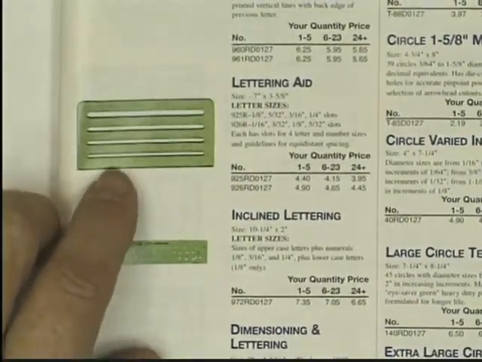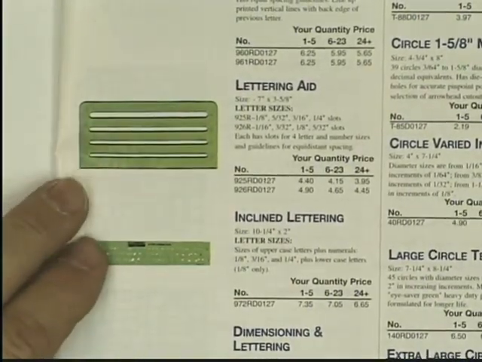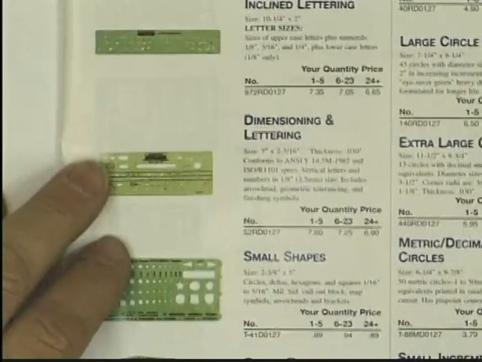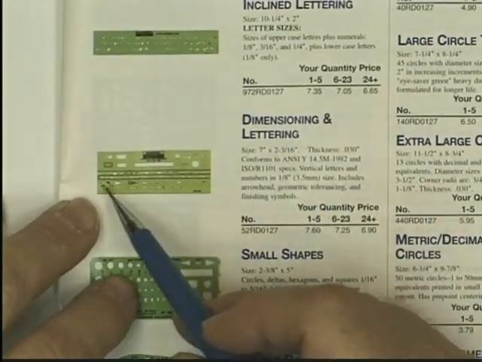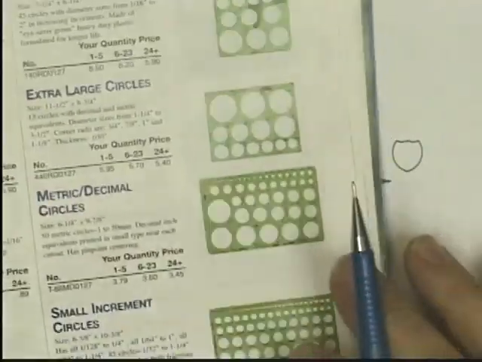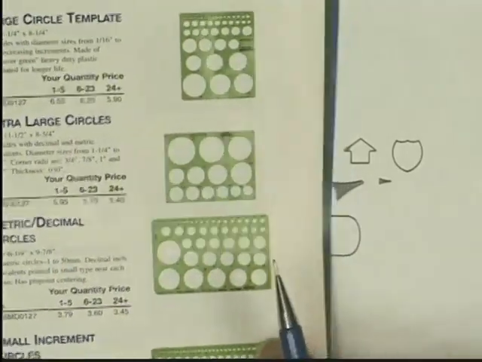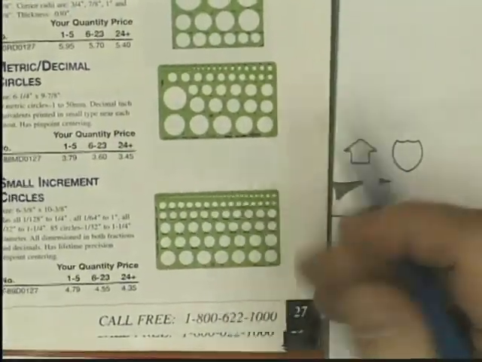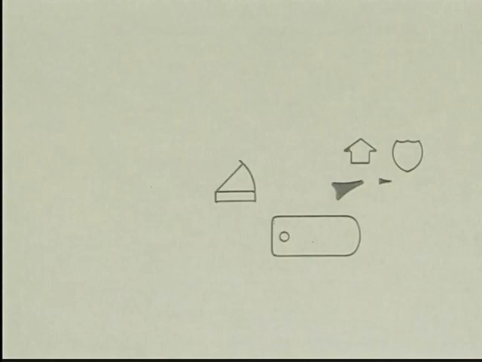This would be if you don't need an adjustable one like the Ames lettering guide that we saw in another part of the video. We have dimensioning specialized templates for making different sizes arrowheads. We have the small shapes that you saw before, and we have lots and lots of circle templates for making various size circles, from the very smallest ones to making big circles half at a time. Let me show you an example of using a circle template.